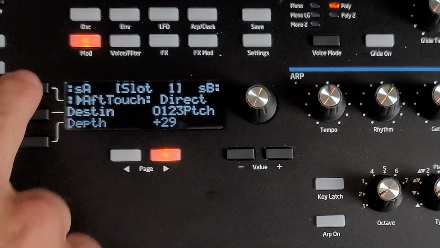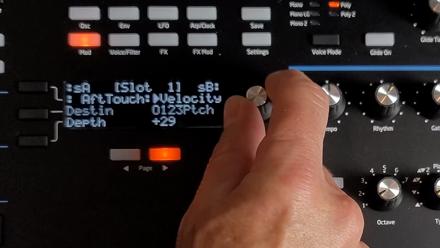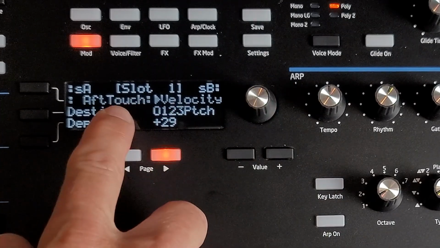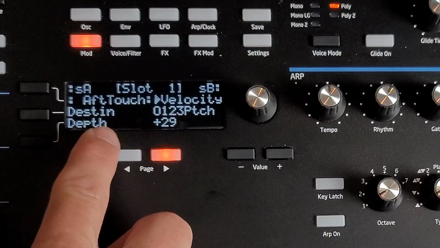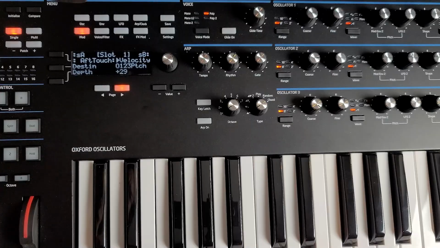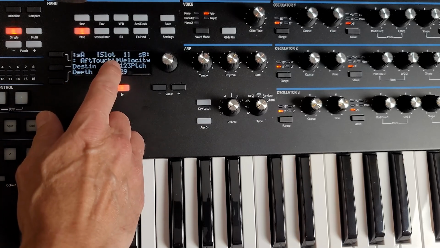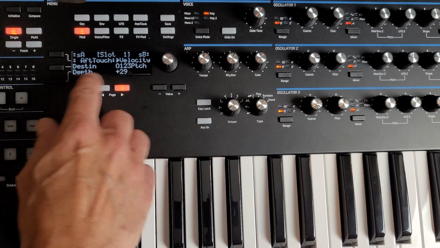Now we do have a secondary item here, direct, which we can change to, let's say velocity. So now it's going to decide the aftertouch and the velocity together. We're going to determine how much pitch is going to change. So if I press lightly into aftertouch, we only get a little bit. But if I strike the key quickly and push aftertouch, now we get more modulation. So actually, I believe it's multiplying, I don't think it's adding. I think it's multiplying the 2 items together to get the total depth.